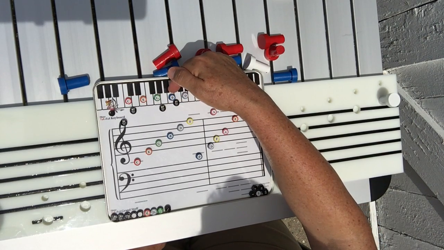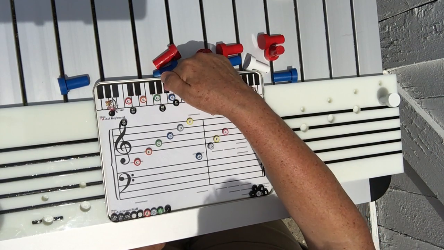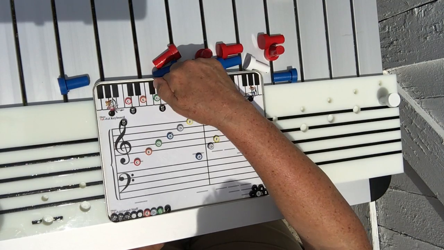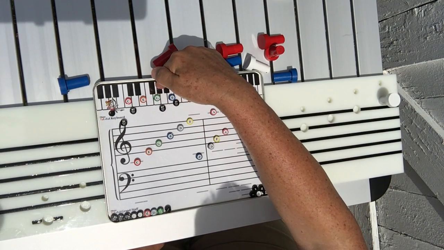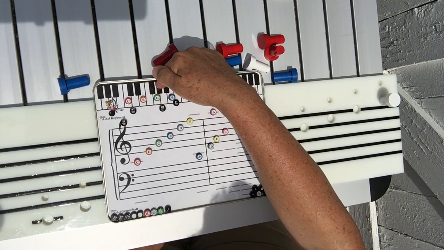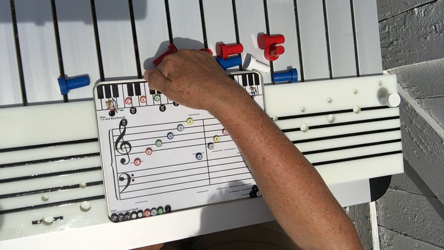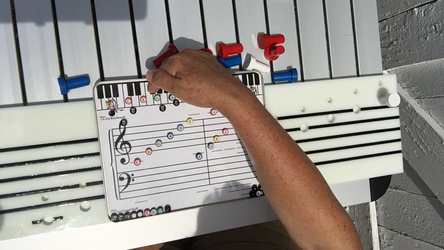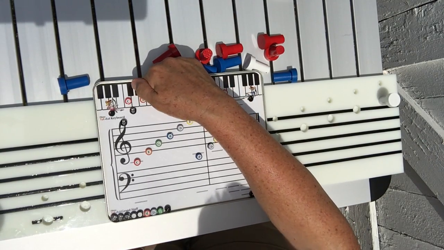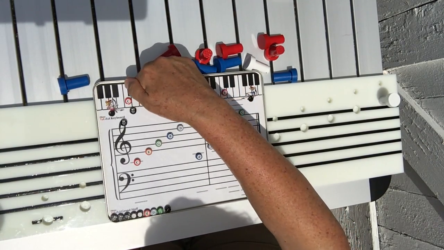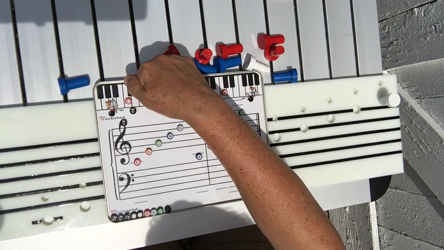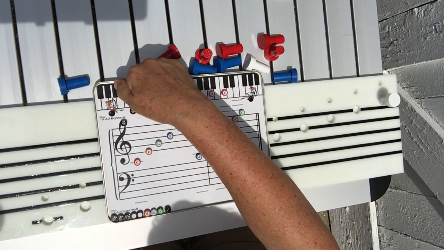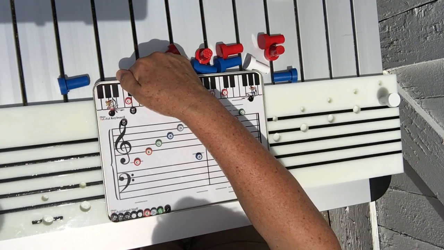Going backwards is flats. C to C flat is enharmonic with B. B down a half step is B flat, which is enharmonic with A sharp. A down a half step is A flat, which is enharmonic with G sharp. G down a half step is G flat, which is enharmonic with F sharp. F down a half step is F flat, which is enharmonic with E. E down a half step is E flat, which is enharmonic with D sharp. D down a half step is D flat, which is enharmonic with C sharp, and then you have C.